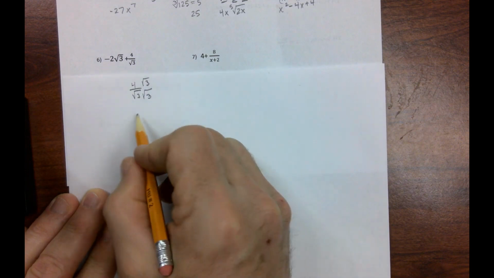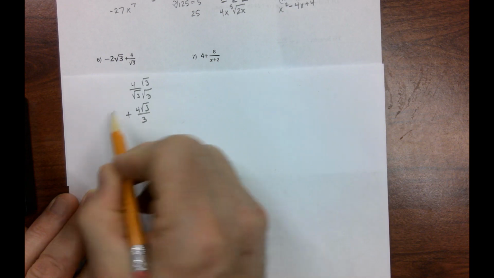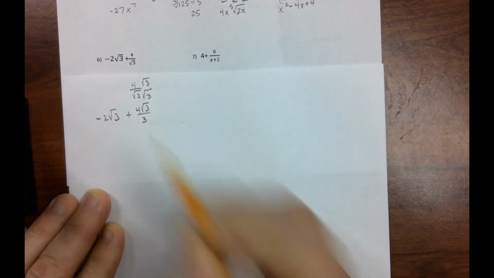So what do we get? We get 4 square root of 3 all over 3. And then we've got this negative 2 square root of 3 thing lingering.